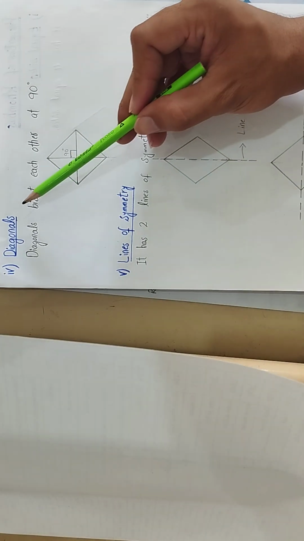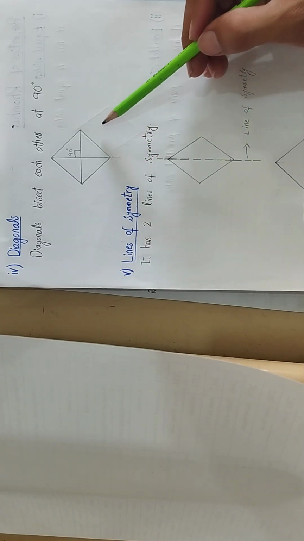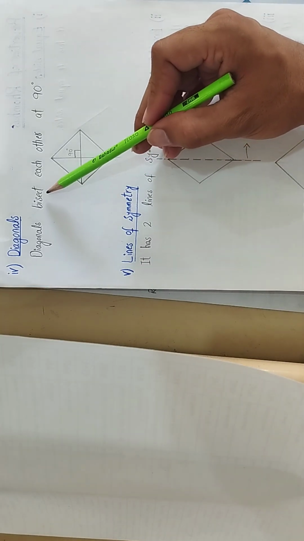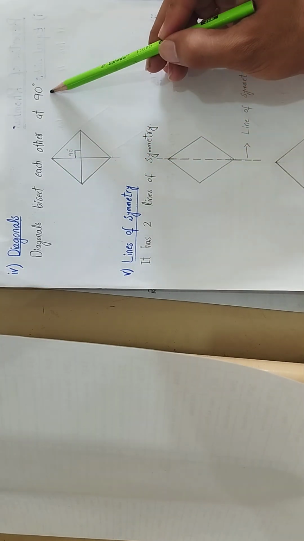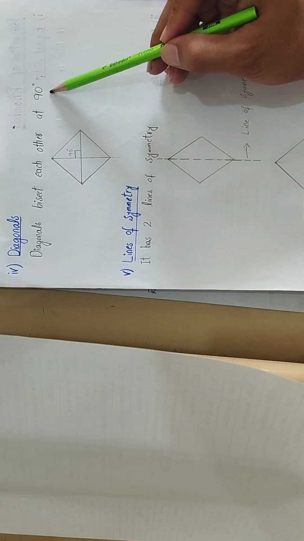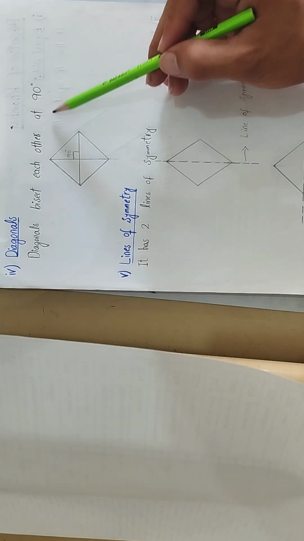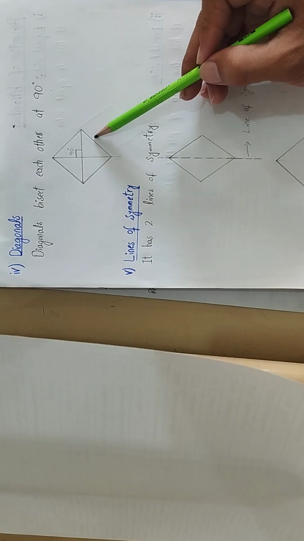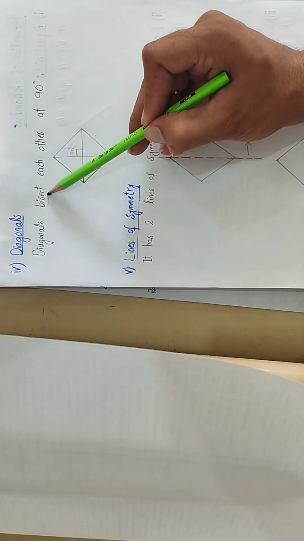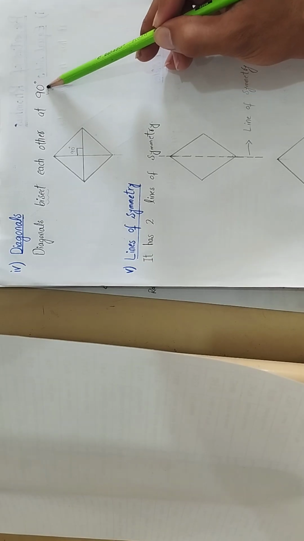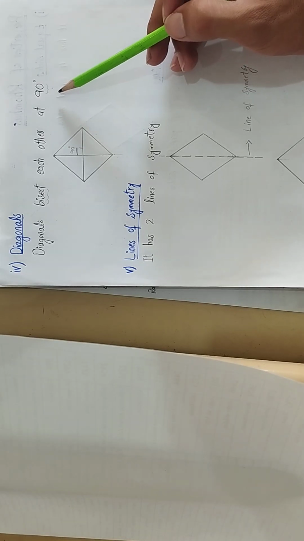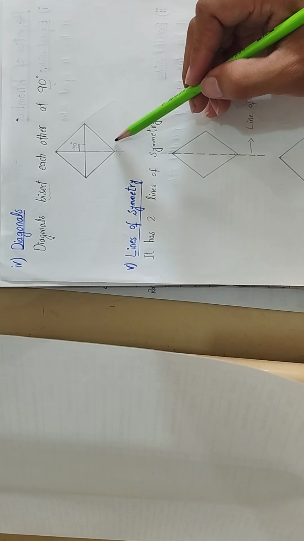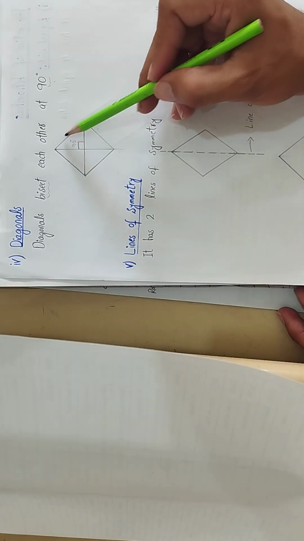Now let's see the fourth property. It is related to diagonals of the rhombus. Diagonals bisect each other at 90 degrees, just like the square shape. You know that in a square diagonals bisect each other at 90 degrees. So the same holds for this shape, the rhombus. The diagonals bisect each other and they also meet at 90 degrees. Let's see in this diagram, this one is a rhombus.